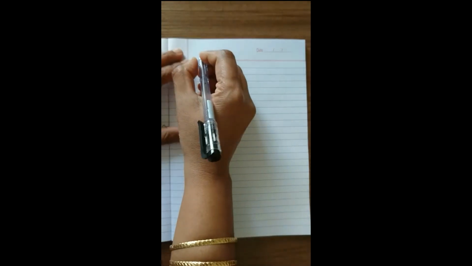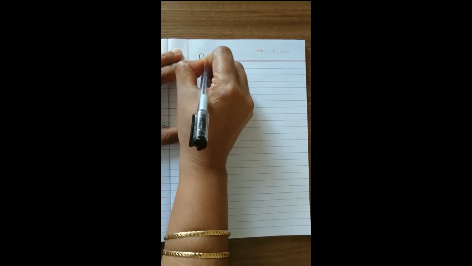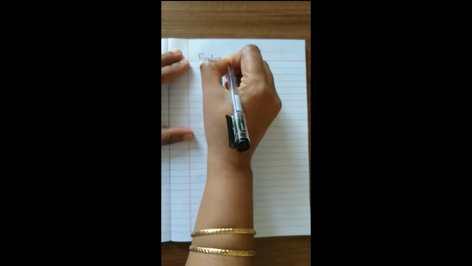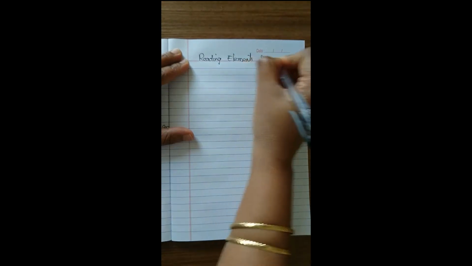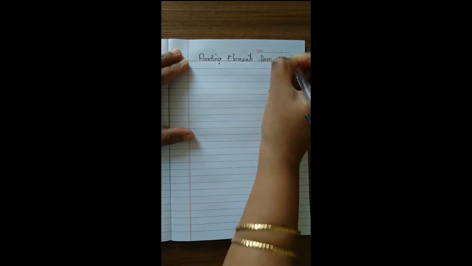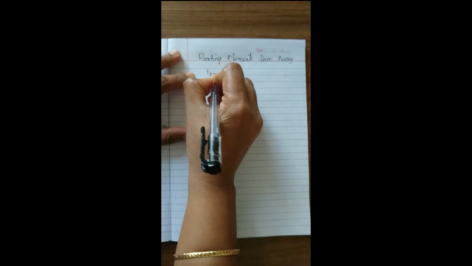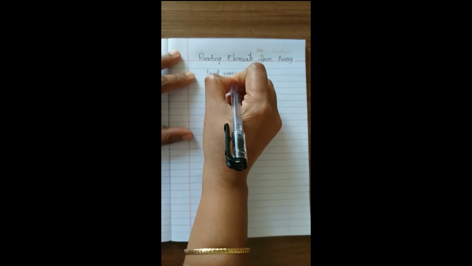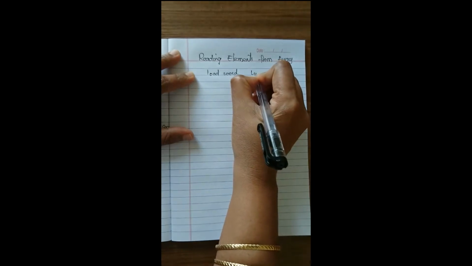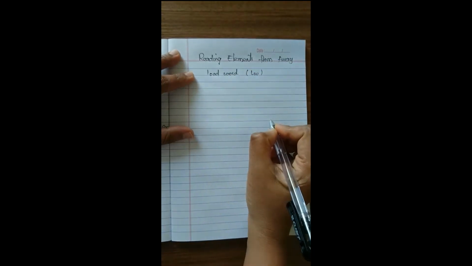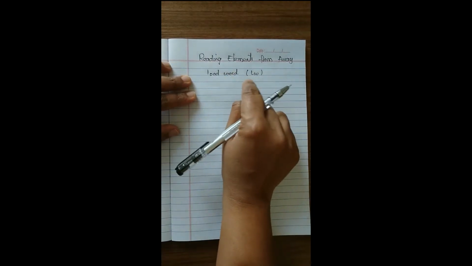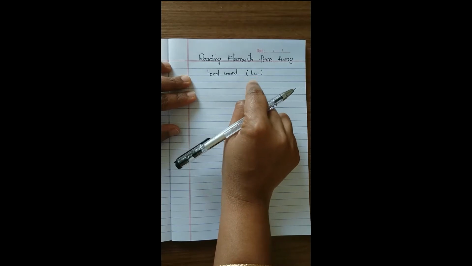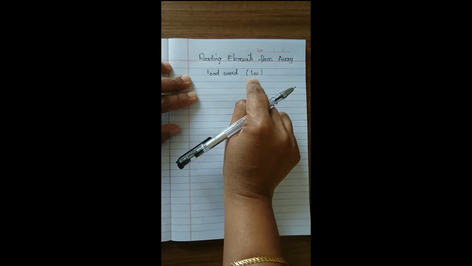Now let's look into reading elements from an array. When you read an element from an array, you may have to use load word. Like we already saw, the symbolic notation is LW, load word. We already saw one example, but we will look into the load word closely.